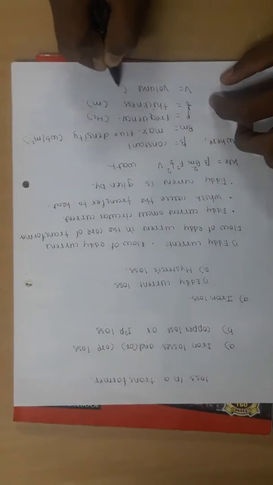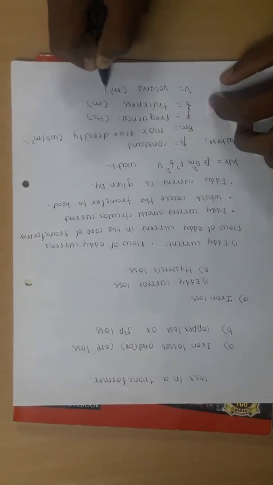The unit of volume is, as we know, meter cube. So these are the quantities which are used in iron losses.